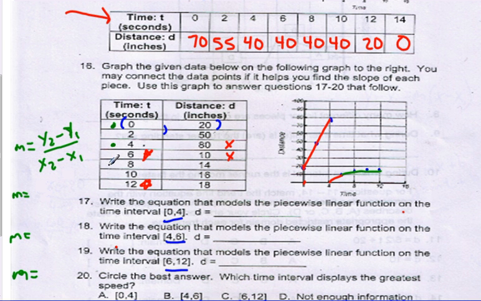So let me do the first one with you. If I'm calculating the slope from 0 to 4, I'm going to take y2, 20, minus y1, 80. Now you could have done 80 minus 20. It doesn't really matter if you do 20 minus 80 or 80 minus 20. It's almost easier to do 80 minus 20 so it doesn't end up negative, but it doesn't matter. But if I take 20 minus 80, I have to take 0 minus 4. And if you calculate this, you get negative 60 over negative 4, which is 15. So my slope for number 17 is 15.